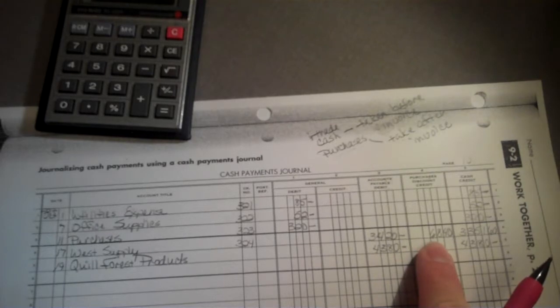One thing that I didn't discuss with you is a lot of times a purchase discount, they will have terms on their invoice. And the term might say 2/10, N/30. This means you can take 2% off your invoice if you pay it within 10 days, or you have to pay the net amount within 30. A lot of invoices will have some kind of deal like this. Anyway, off you go and do On Your Own 9-2.